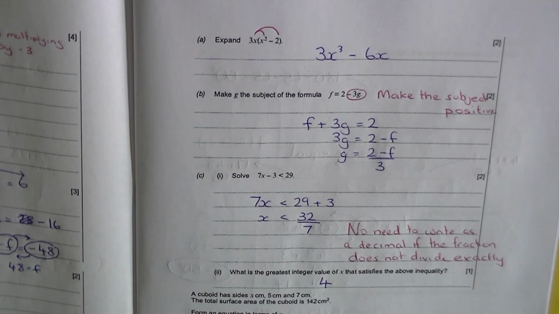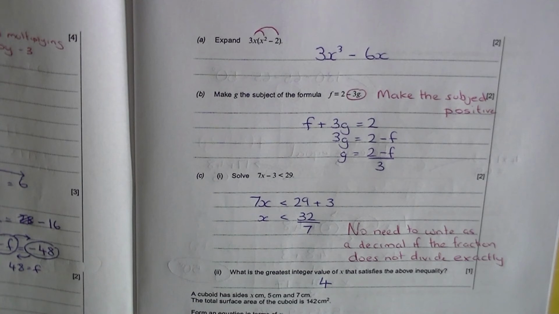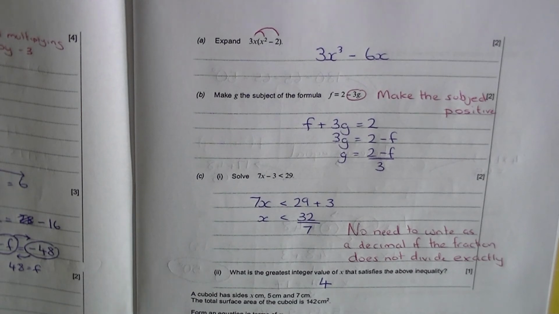If it is an inequality, it allows the examiner to move on to a part B, which can say, okay, knowing that x is less than 32 over 7, what's the biggest integer, the greatest integer that x can be? Well, x can be anything less than 32 over 7. Now, in my mind, 32 divided by 7 is between 4 and 5, 4 point something. So if I'm less than 4 point something, the biggest whole number I can be is 4. Okay.